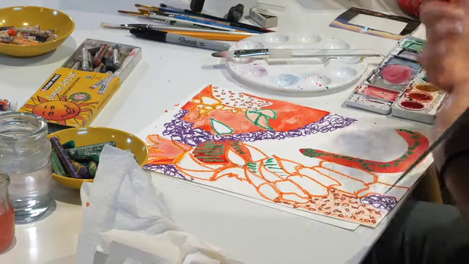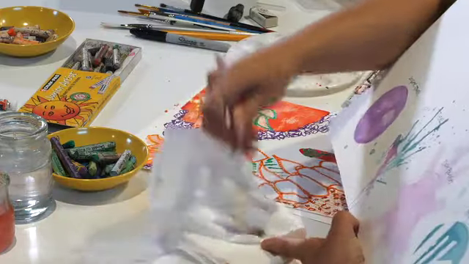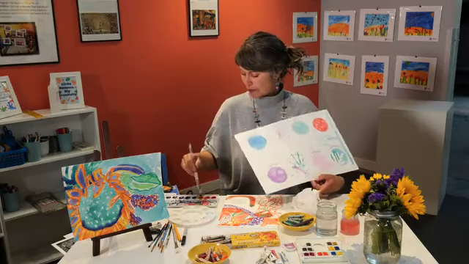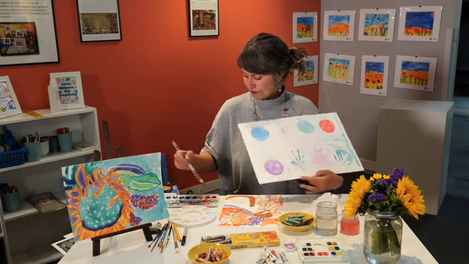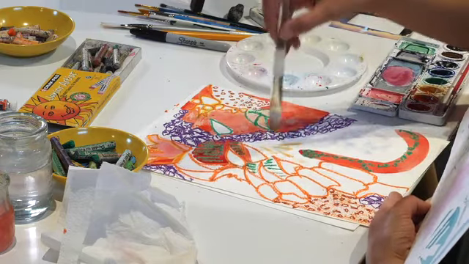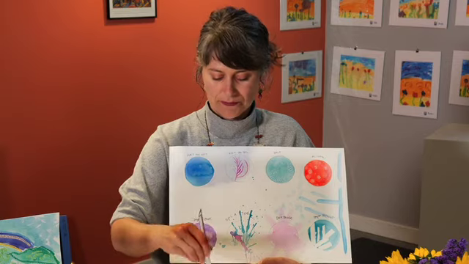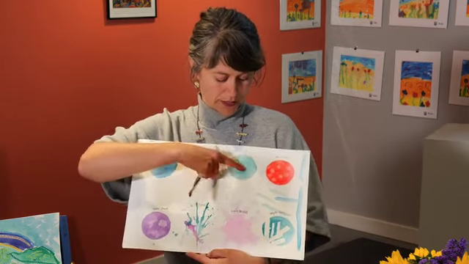And I can also use my brush dry, so I'd have to dry off my brush, go in and get some paint and see what it looks like when it's not full or saturated with water. And then salt is a cool thing to do.